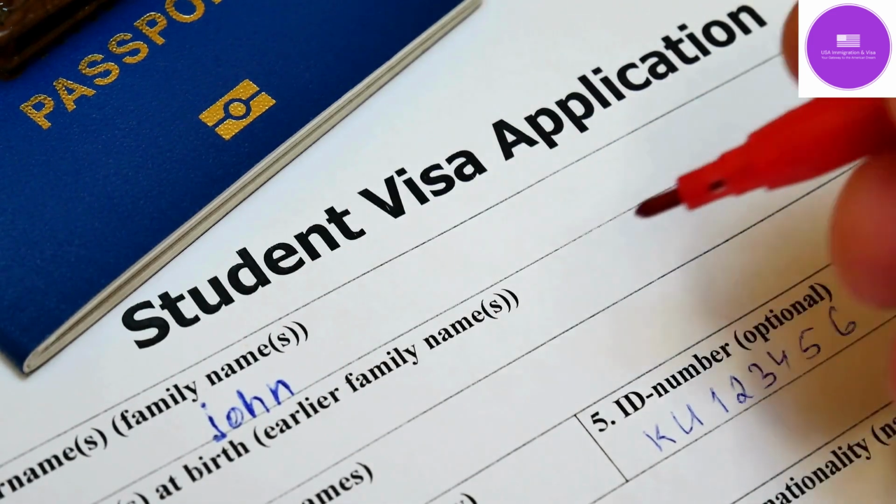Common grounds for 214B refusals. There are a number of reasons why a consular officer may refuse your non-immigrant visa application on the basis of Section 214B of the INA, although you may be given a standard rejection letter, citing either a failure to meet the standard for issuance of the visa and/or lack of strong ties to your home country.